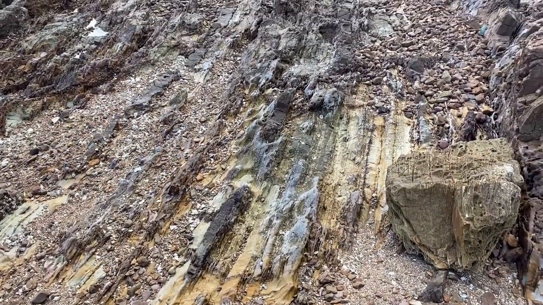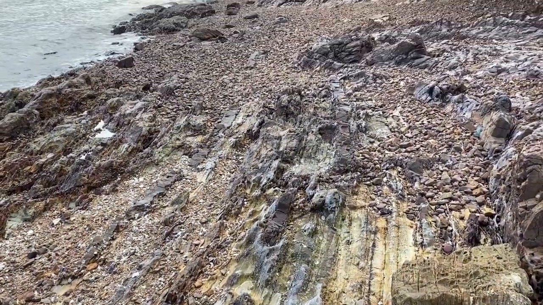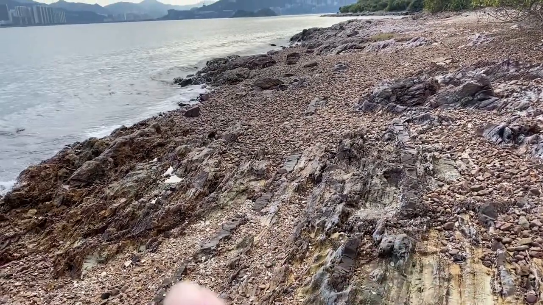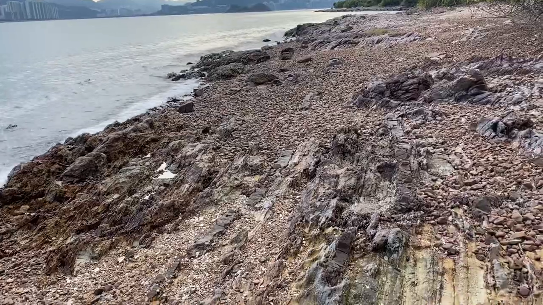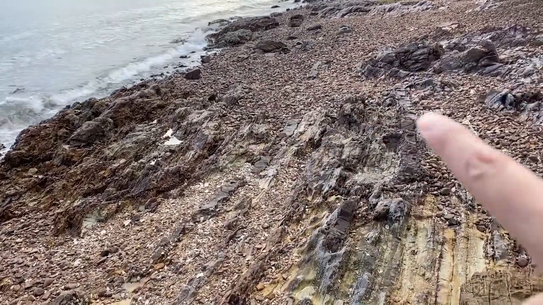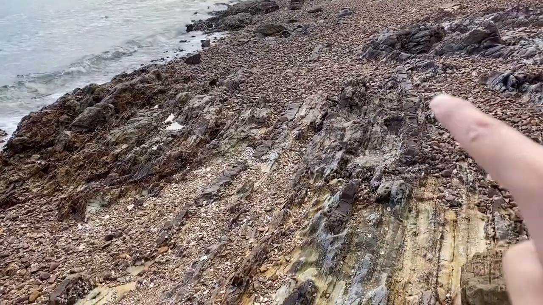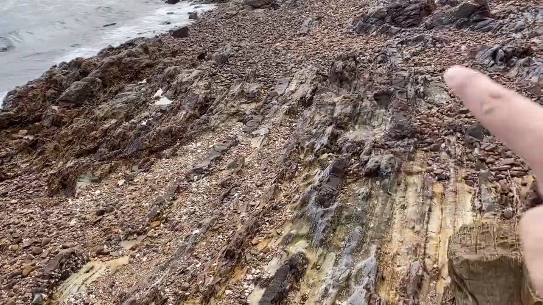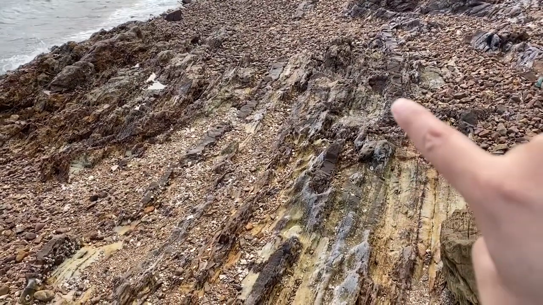Hello, and you can see there's a lot of folding right here, and indeed this is the folding line. Sorry for the background noise, as there's a boat just passing by and the rain is so strong. But anyway, you can see the difference between the faulting and the folding, and the folding is like this.